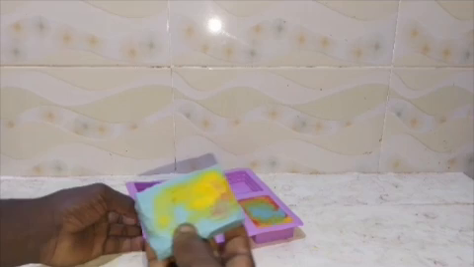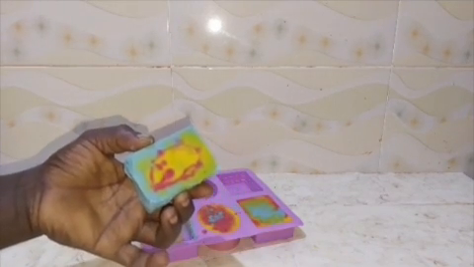You can see our soap, so keep it for 4 weeks for it to dry properly.